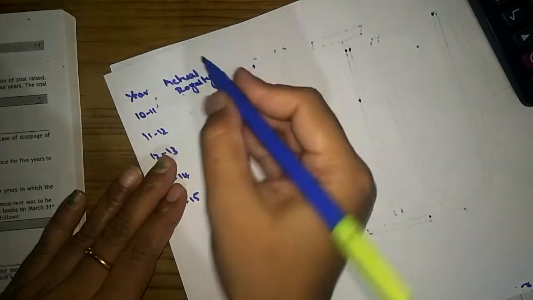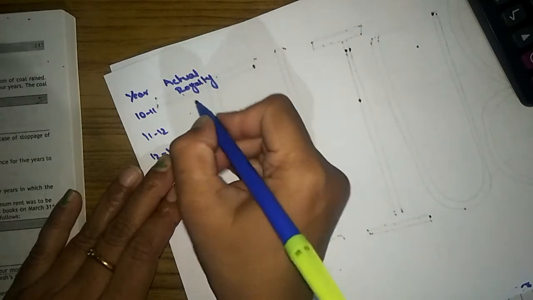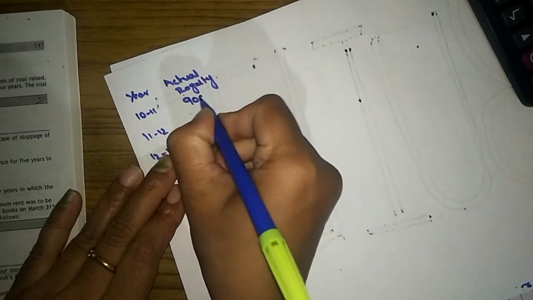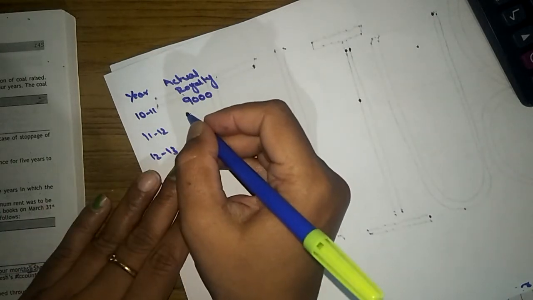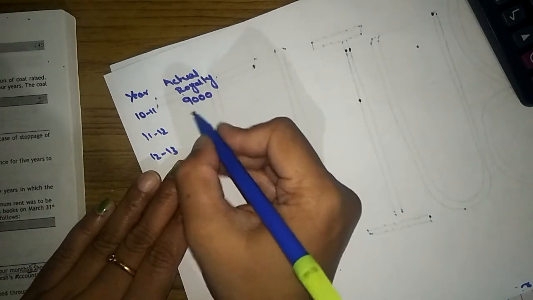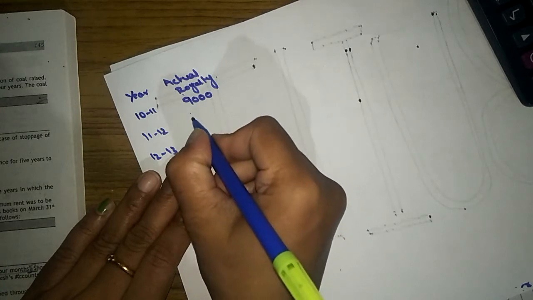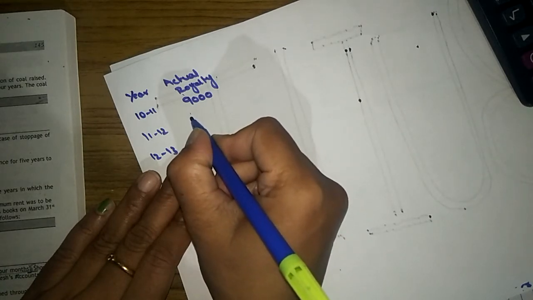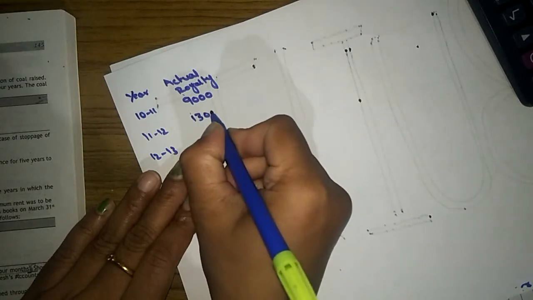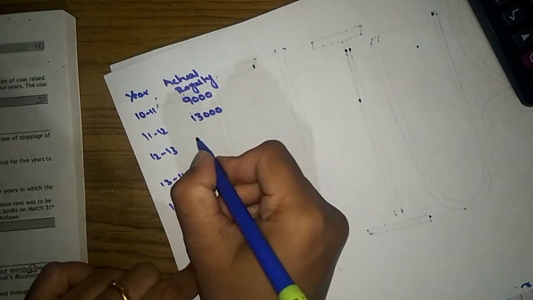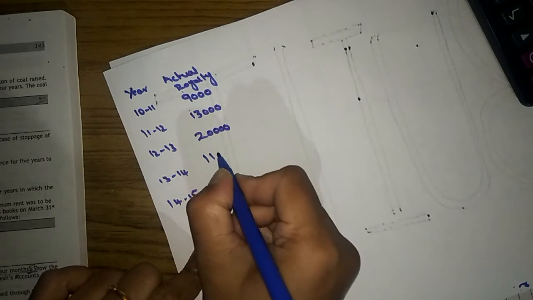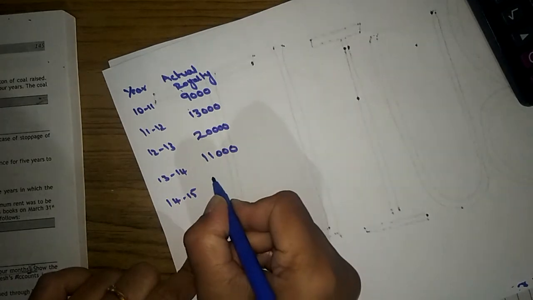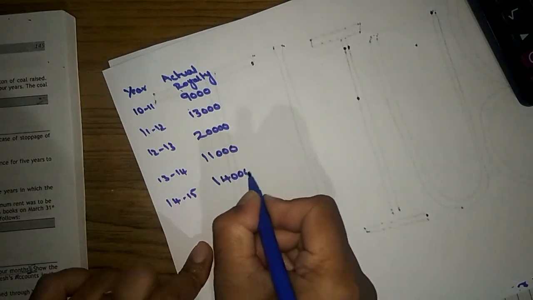It is 10 rupees per lock sold. So in the first year we have 900 into 10, which is 9,000. In the second year we have 1,300 locks sold, so 1,300 into 10 is 13,000, and the next year it's 20,000. In 13-14 it's 11,000, and 14-15 it's 14,000.